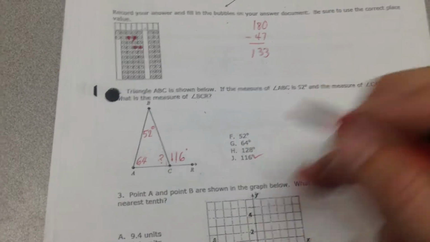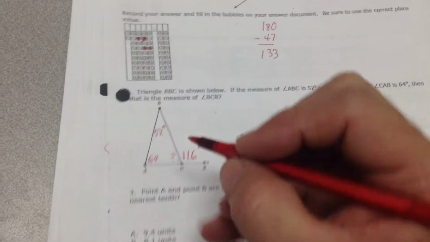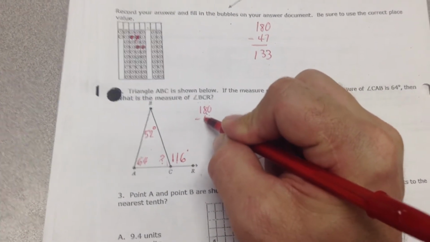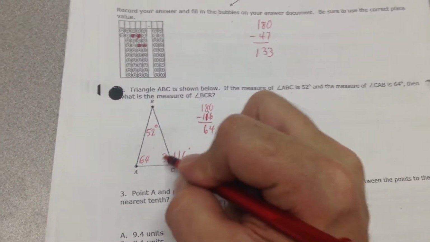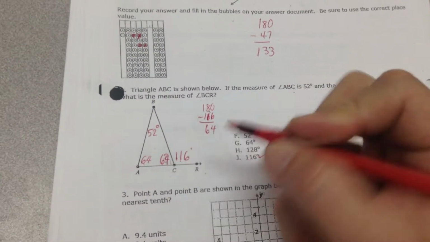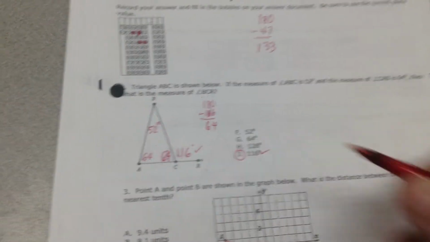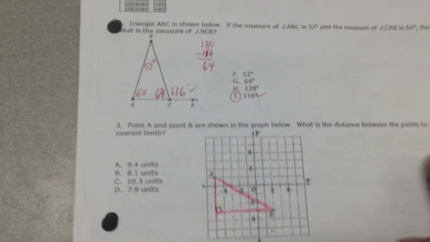So I know it's that one, but let's check the other way. So if I add up these, they get 116. So if I want to find this missing one down here, I subtract 116 from 180, and I get 64. And as you see, 64 and 116 is 180, so that is definitely my answer. And that would be an isosceles triangle, because 2 of them are the same.